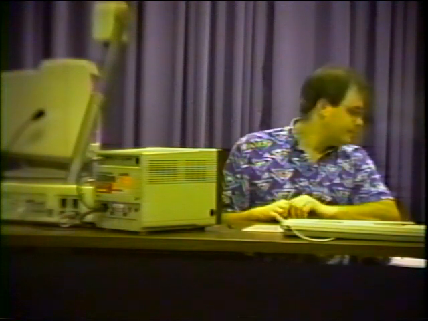Okay, any questions on the Cray side of what we're doing with ATM? Okay, what AAL is supported by Cray Research? 5. Correct, yeah, AAL5 is the supported adaptation layer. Okay, I think that's the main thing I wanted to hit on, outside the fact that the difference between multi-mode and single mode was that single mode is laser based and multi-mode is LED based.